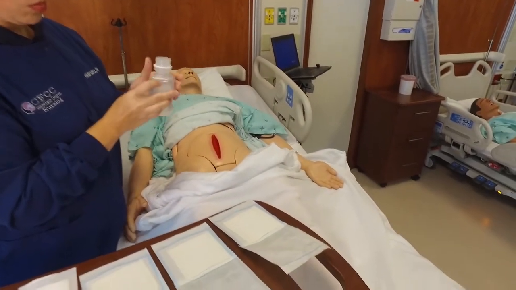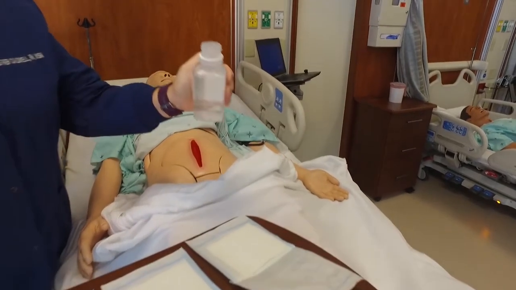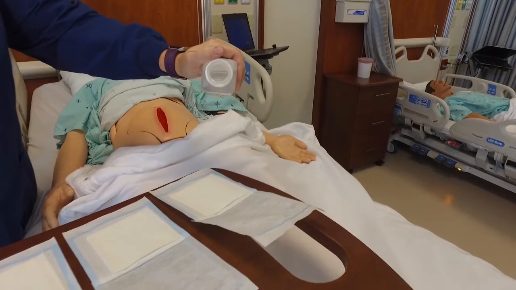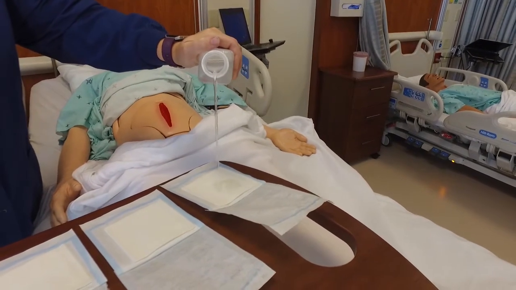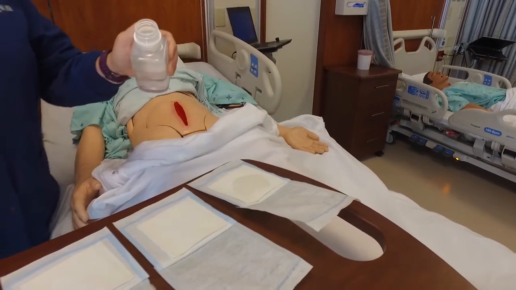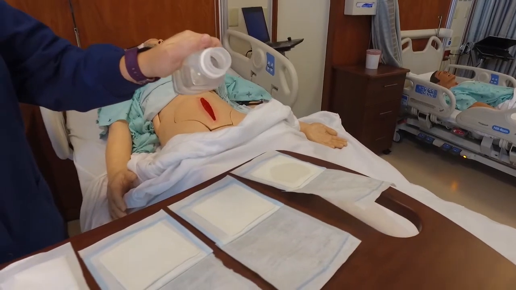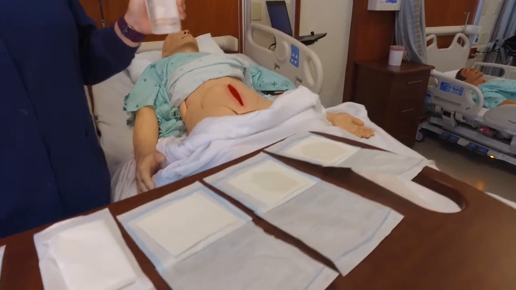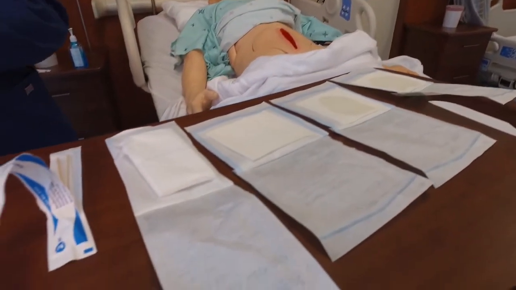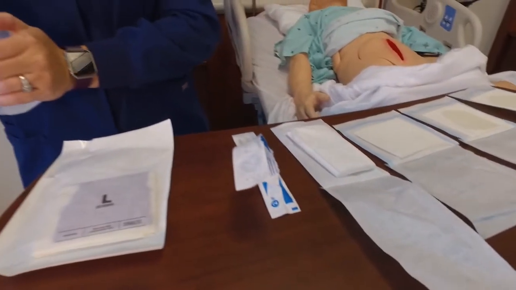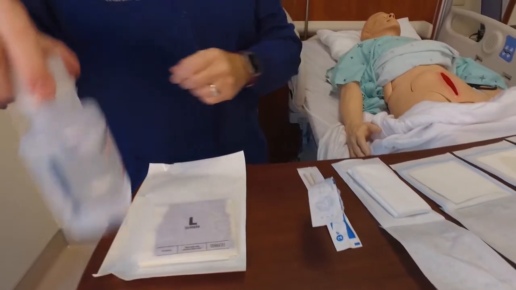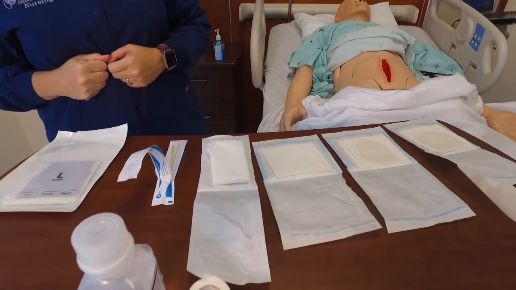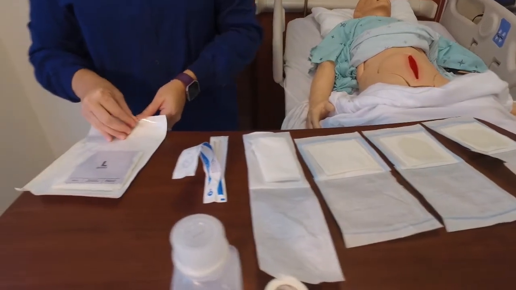The nurse will pour a small amount of normal saline on 2 of the open 4x4 gauze packets, keeping the bottle at least 6 inches above the table and being careful not to create splashes or reach over other open packets. Next, the nurse will don sterile gloves.